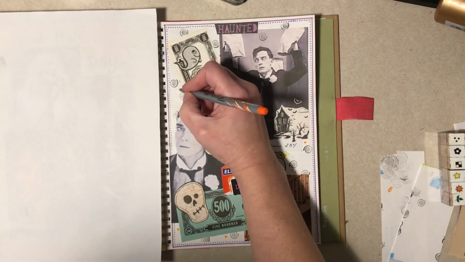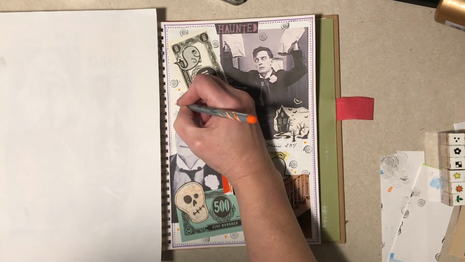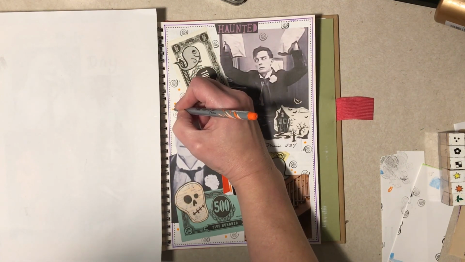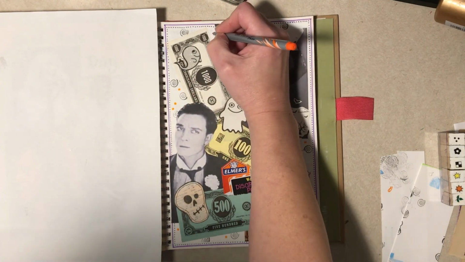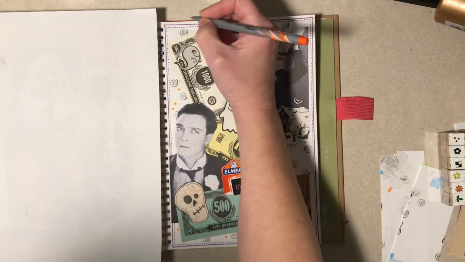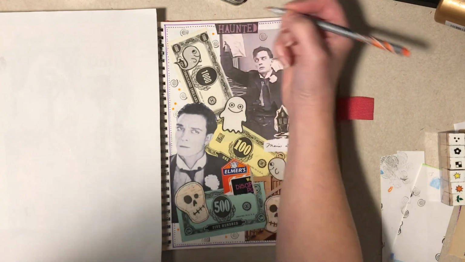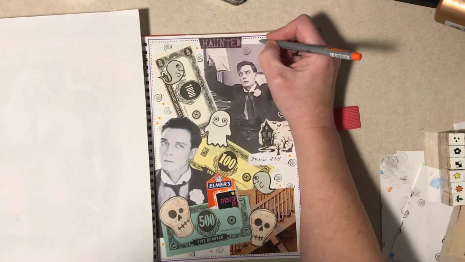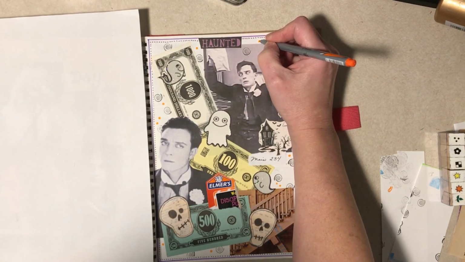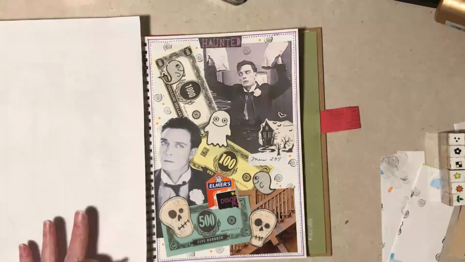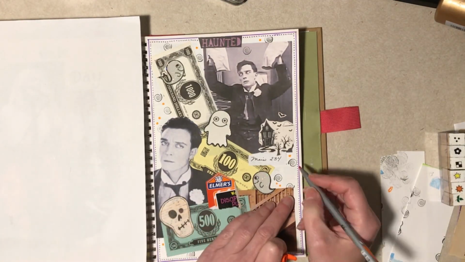Is that helping? Do you see my point? Yeah, we see your point, Diane, but you're boring us with these little orange dots. Okay, that's better. That's getting there.